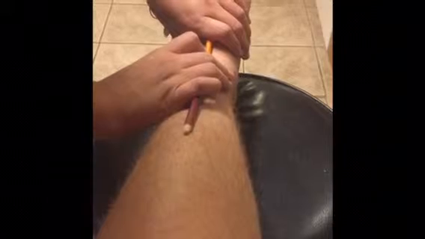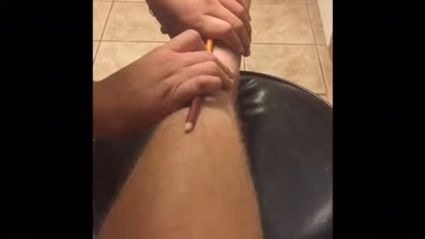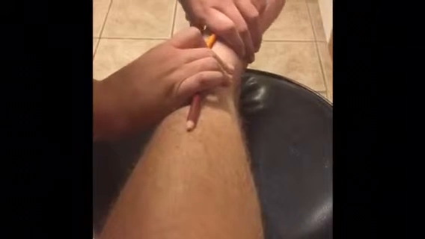Alright, now we're going to check the inversion. So we put the goniometer like this, and we're going to check his inversion. Make sure that you keep the goniometer in place with the foot. So go ahead and invert and evert like this, and like this. Looks about right.